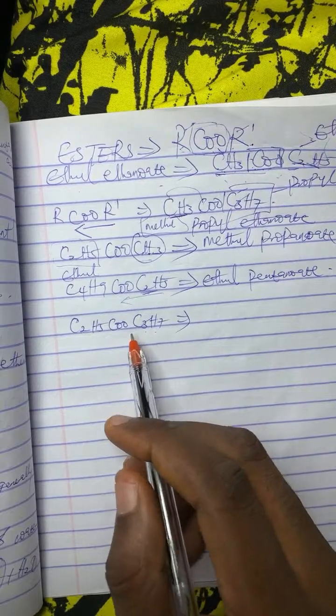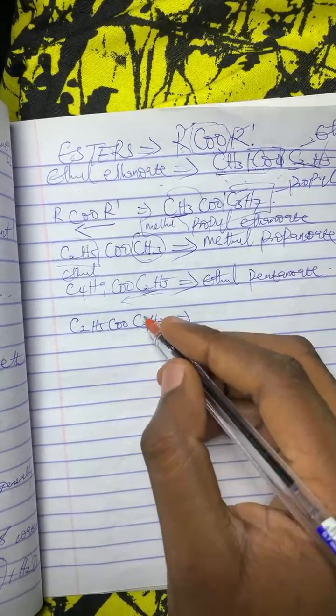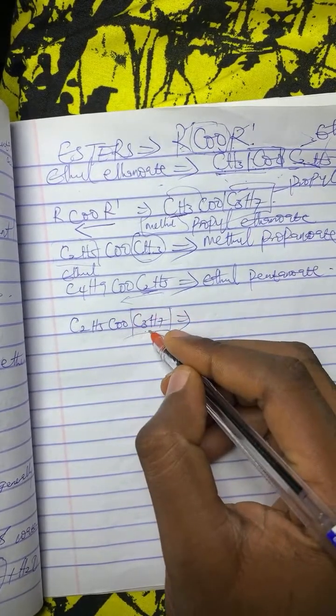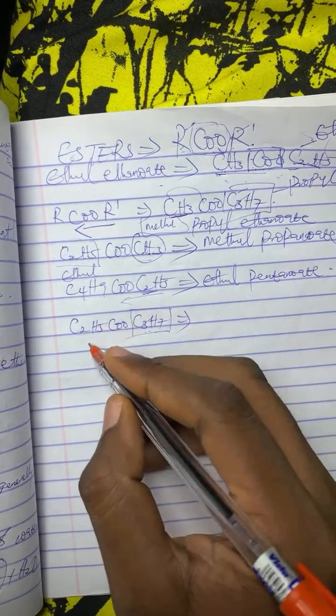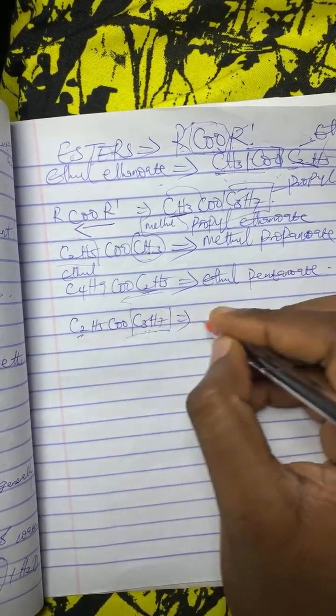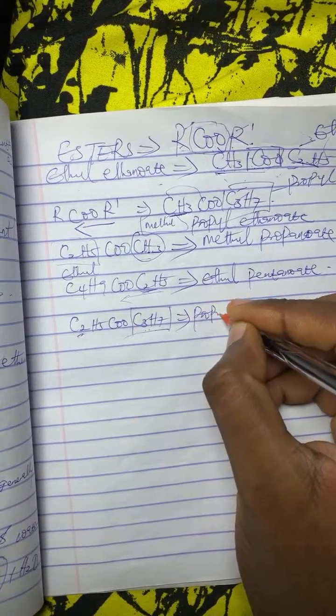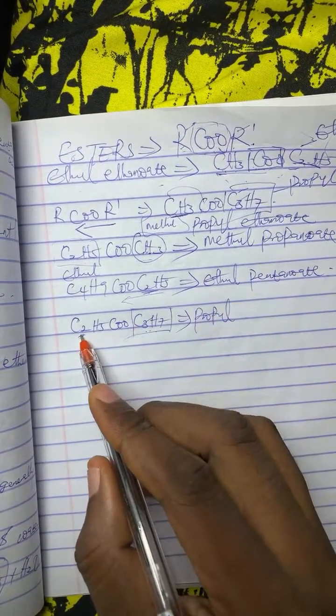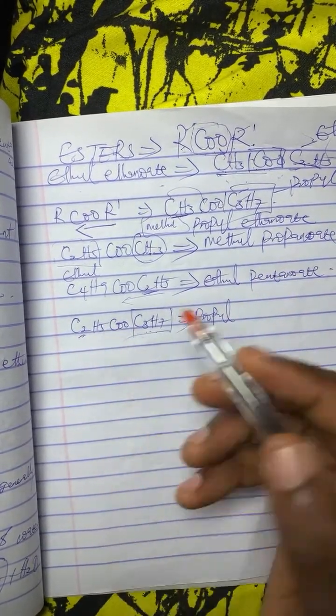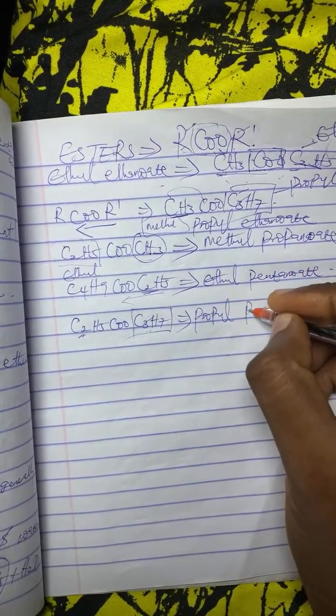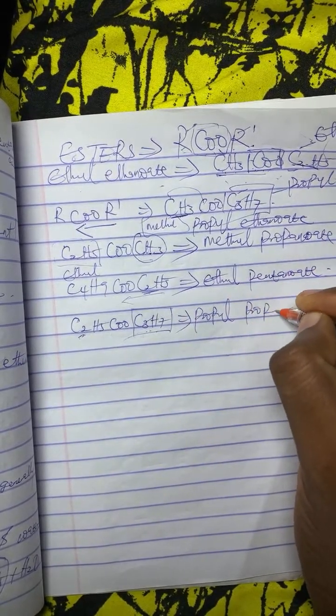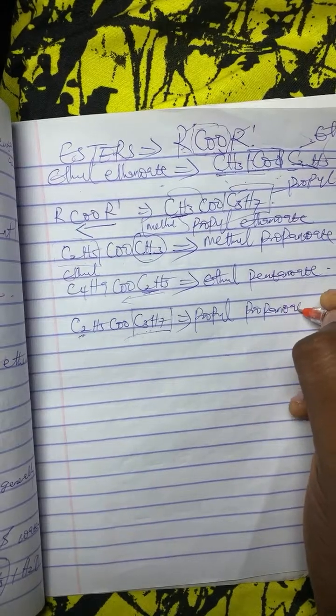Okay, propyl propanoate. Amazing. Because already here, this is propyl. And then this is eth. First of all, I told you we start naming from the back. So this is propyl. And then this should be eth. Eth plus 1 carbon, propanoate. Thank you, you are following. So this is propyl propanoate.